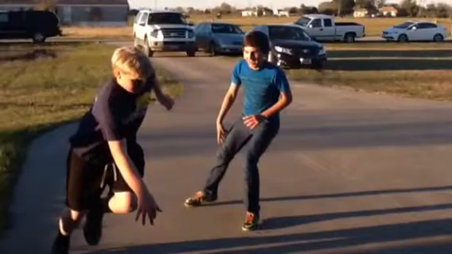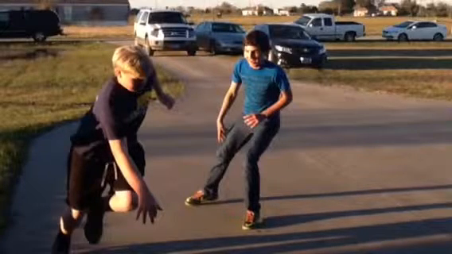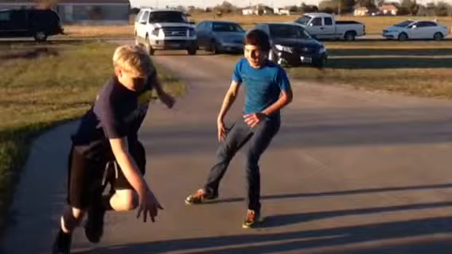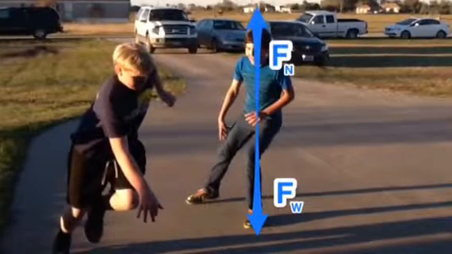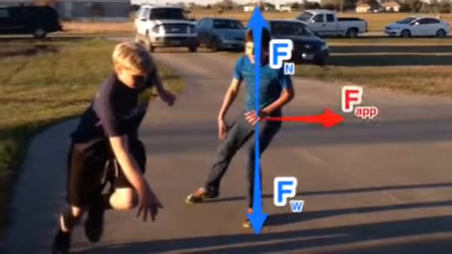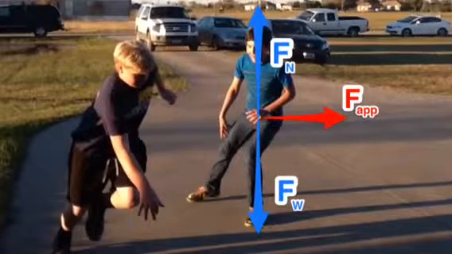Here we see some kids playing basketball, and one boy is running alongside another. He is moving at a constant velocity, and the forces of gravity and normal force are acting upon him. There is also the applied force of his feet pushing against the pavement as he runs down the court.